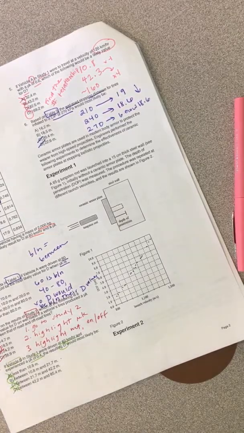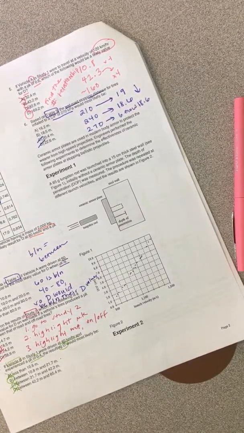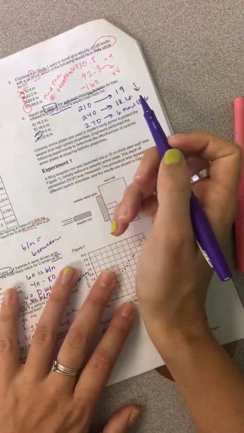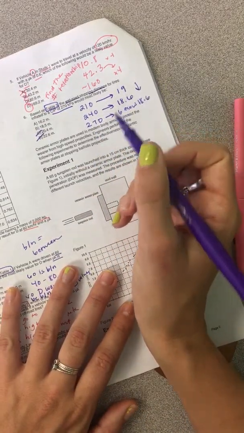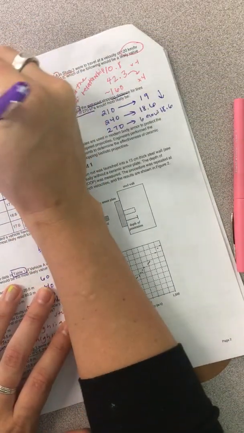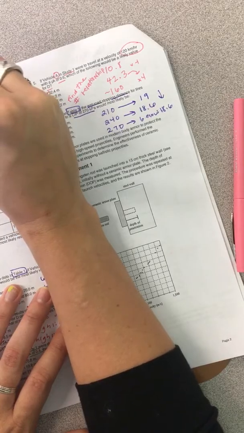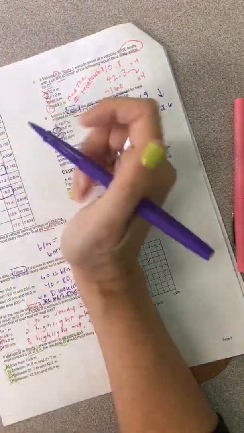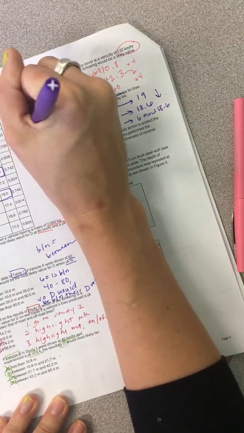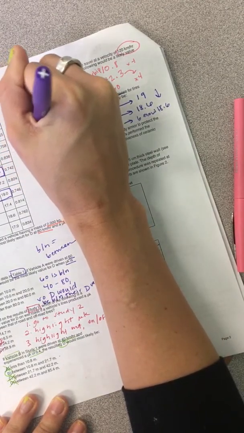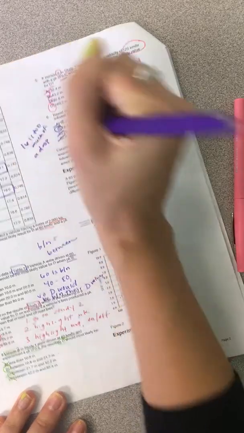So for number 6, I am going to pick that the answer is B. And that's because these are really close together. We're not changing by this much, right? So it's not going to go all the way down to 16. So 16 is too much of a drop.